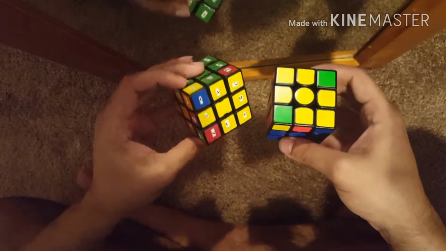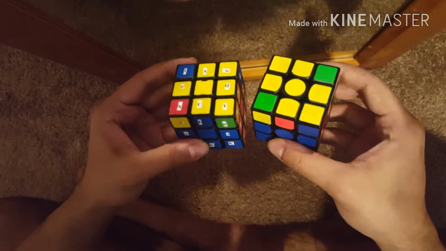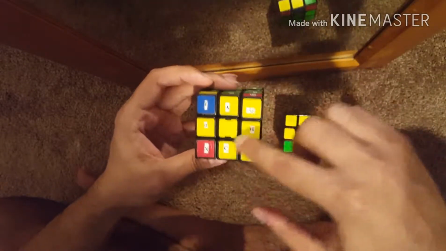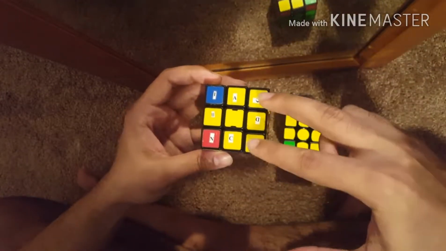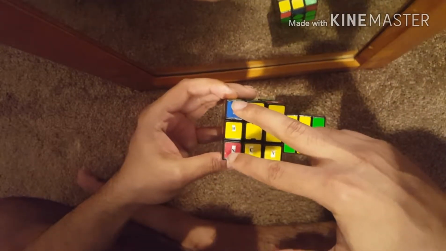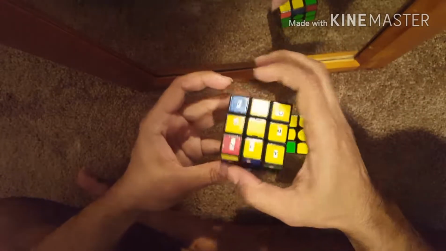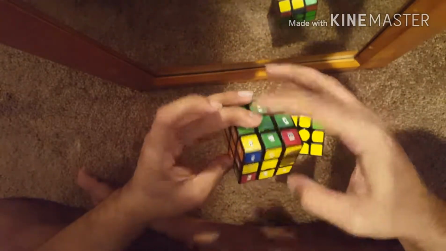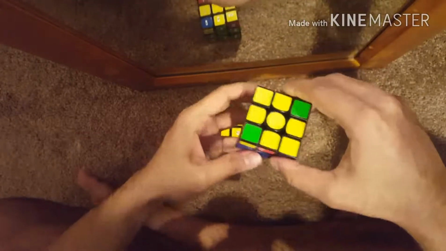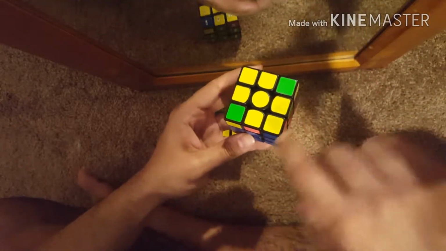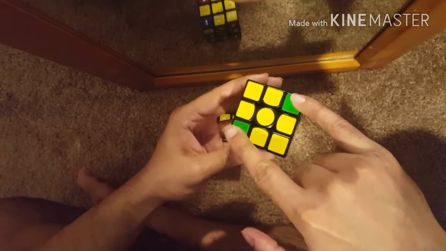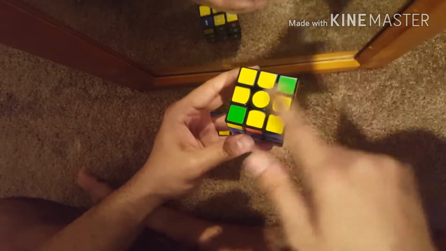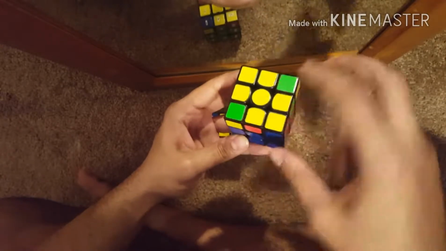The next two algs I'm going to show you, I don't exactly know if they have a name, but this one here, you have every corner solved except for these two, and the yellows are on the sides. And then this one is everything solved except for two corners, except they're adjacent, or opposite corners, not solved.